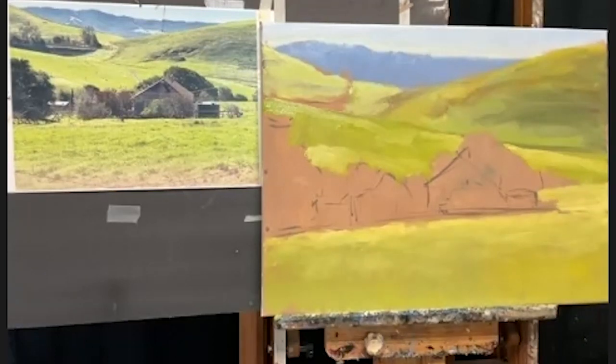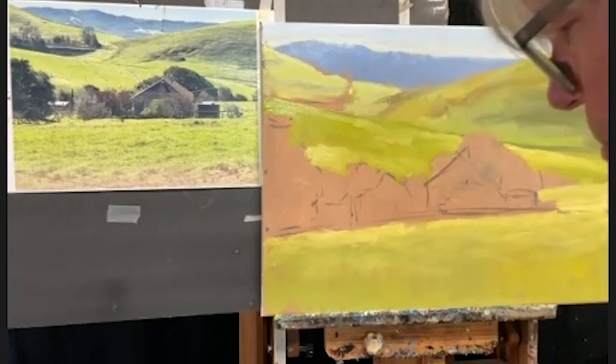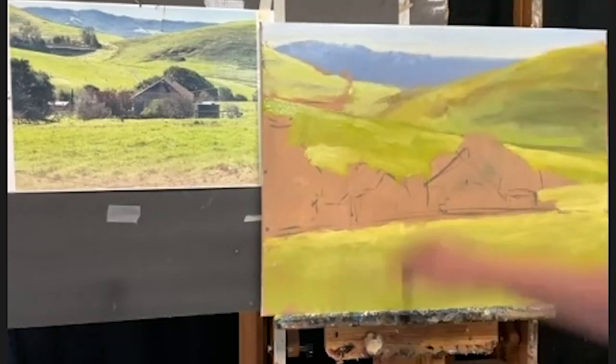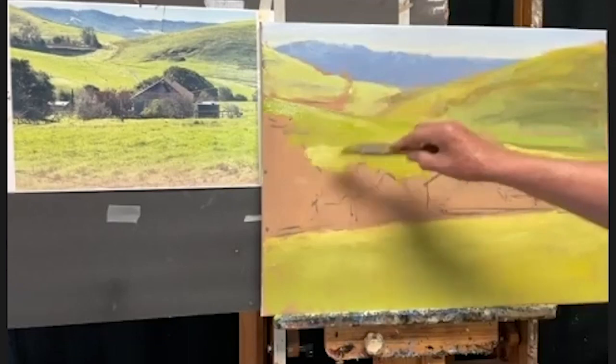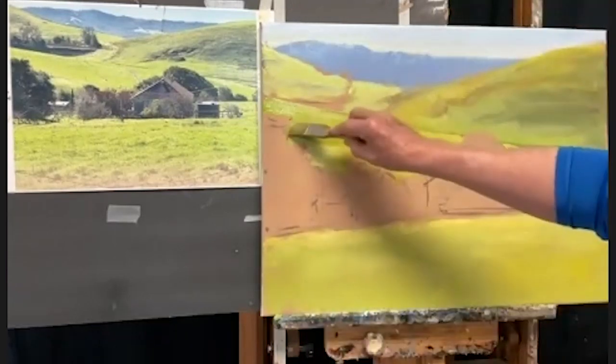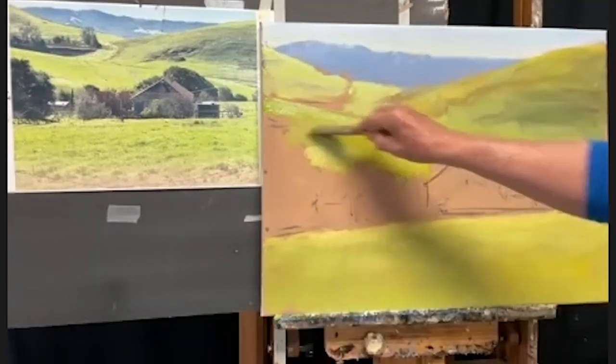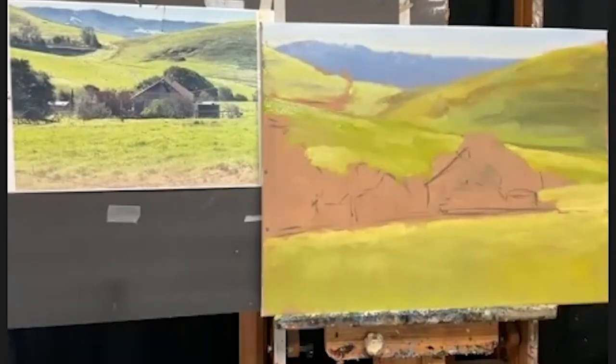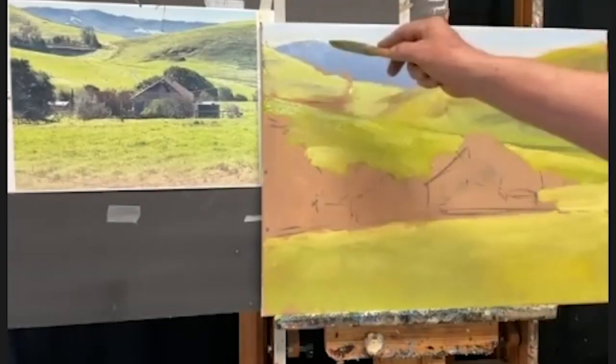Okay. So we kind of have the greens and pretty much the overall surfaces, surfaces meaning fields, hills. So we have most of that laid in. At this point, now I'm going to start in on the foliage itself. Now I'm going to start with the back foliage. The reason I'm not going to do the mountains till the very end.